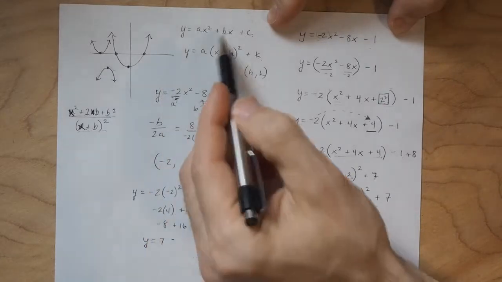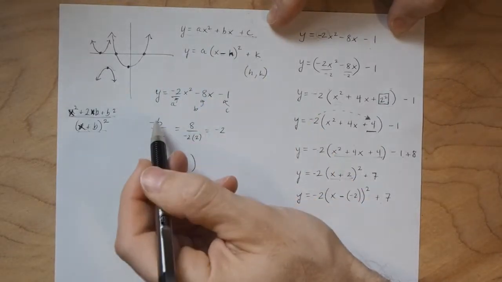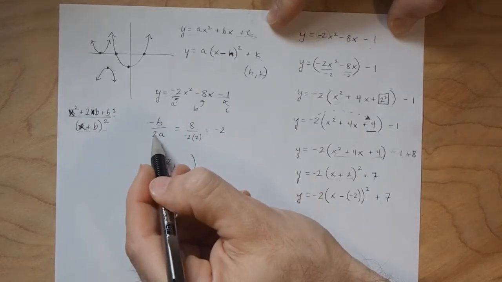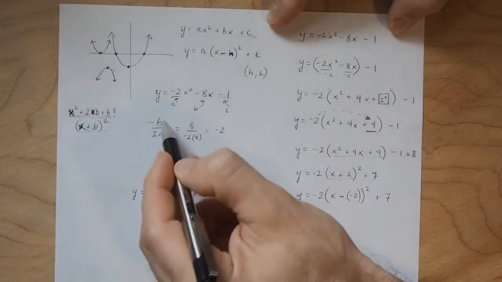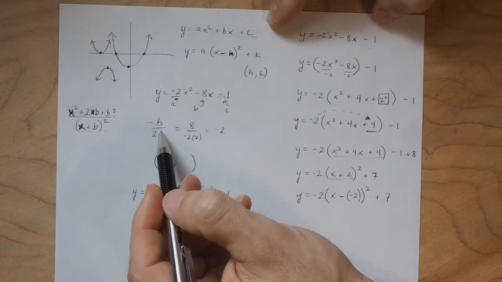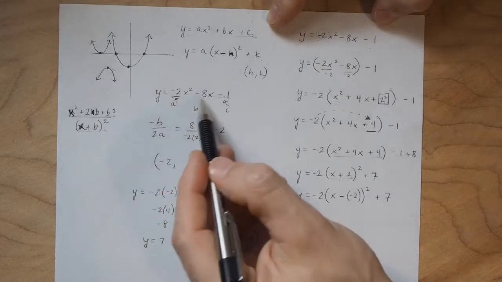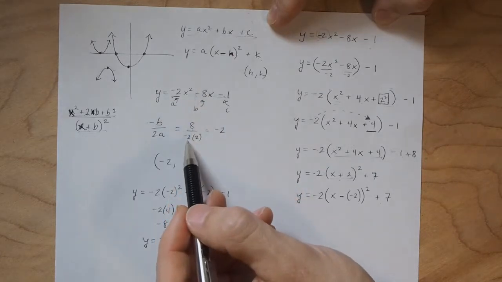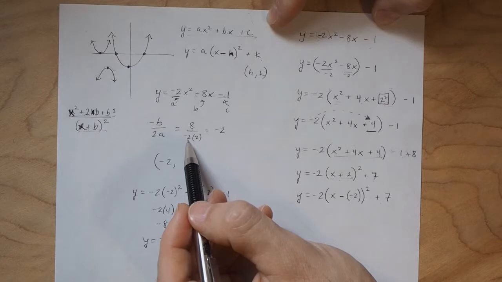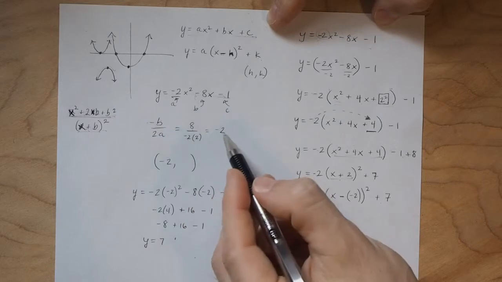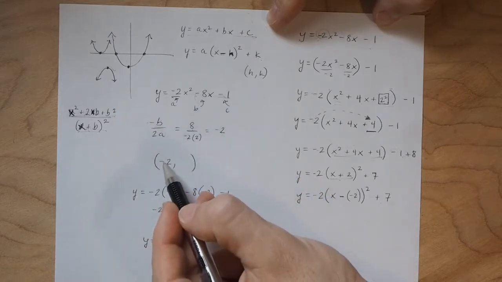And we can check that using the standard form. If you remember, the axis of symmetry for standard form is -b over 2a. It's part of the quadratic formula too, kind of like the first half. If we do -b over 2a, it's like -8, which is just +8, because b is -8. And then 2 times a, which is -2, is -4. So you simplify this and you get a -2. And that's your x value. That's your axis of symmetry.